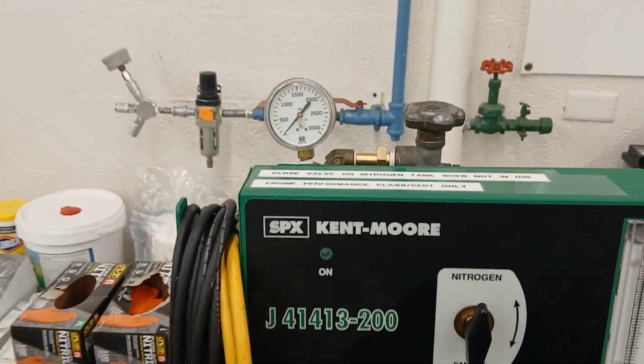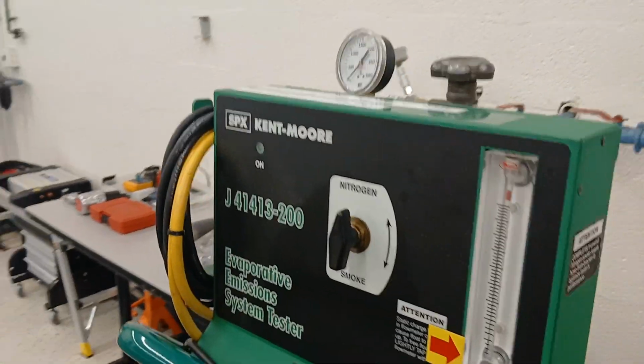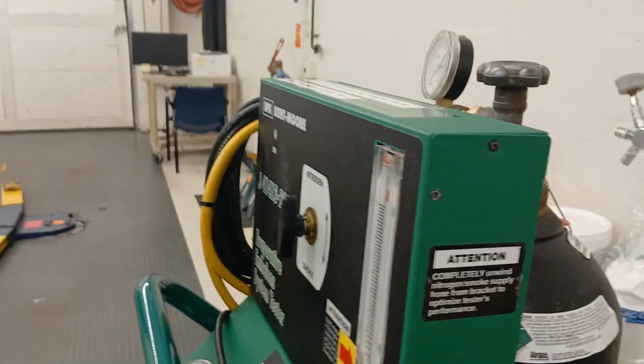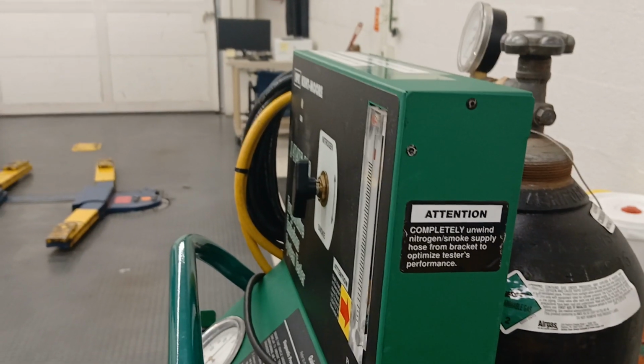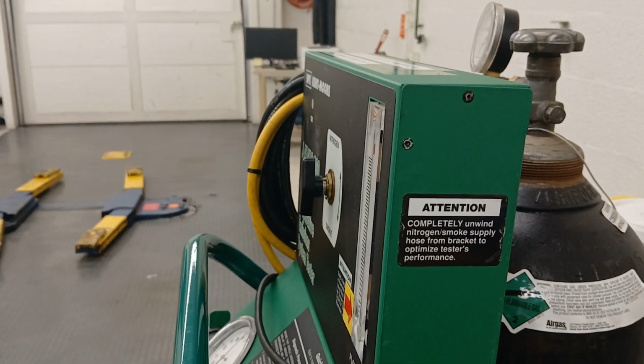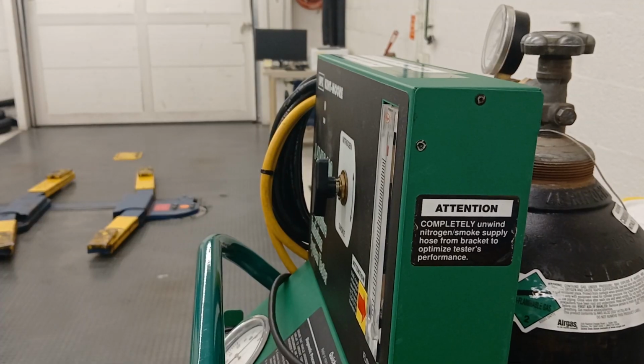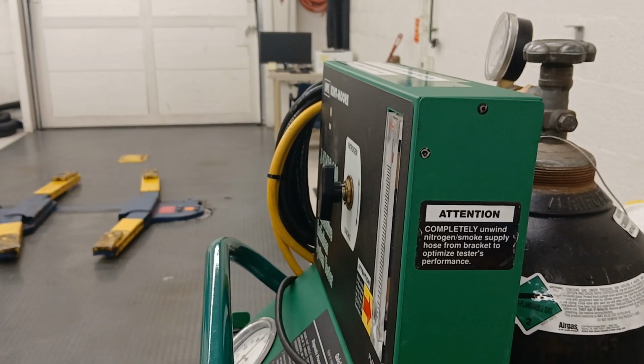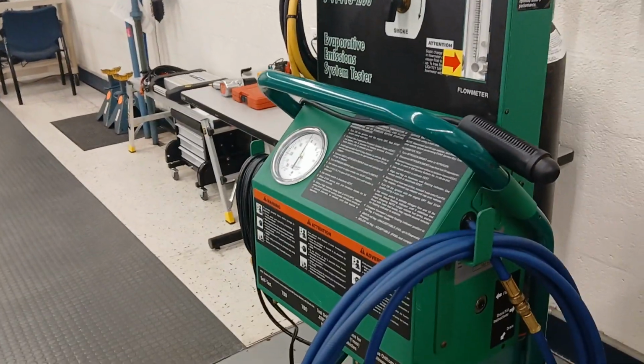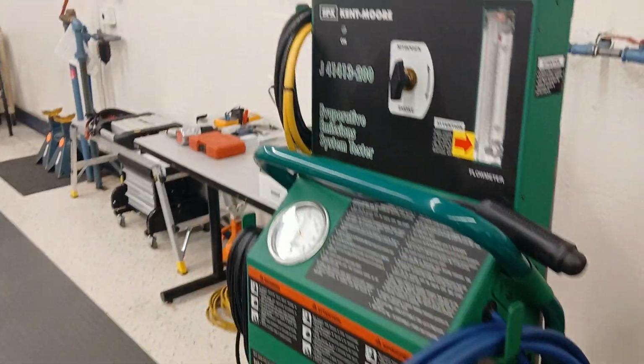And something that gets overlooked often with this machine is that little sticker right there. It says attention. It says completely unwind the nitrogen smoke supply hose from bracket to optimize the tester's performance. Well, that's just a very fancy way of saying make sure that you completely unwind that blue hose right there.